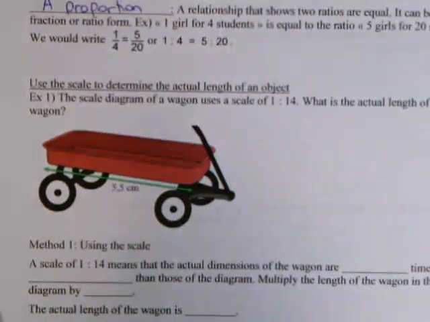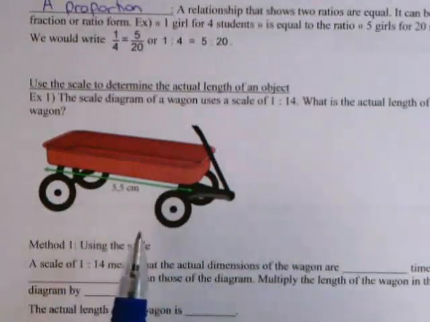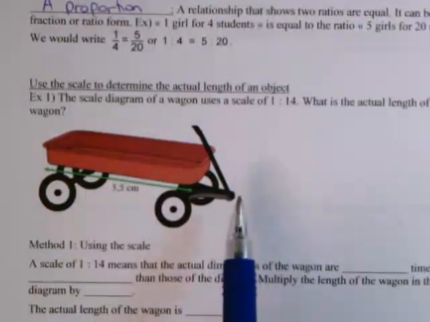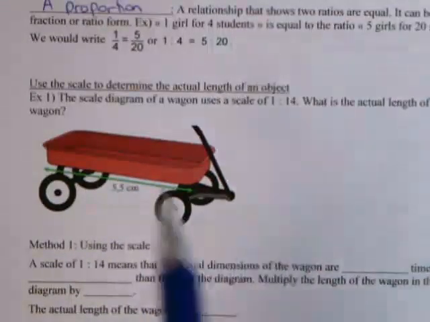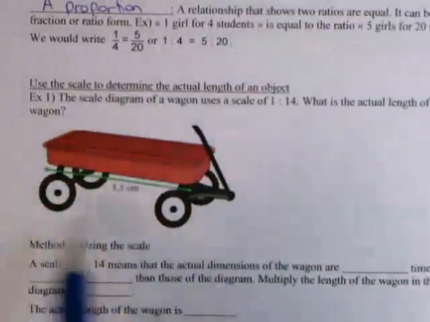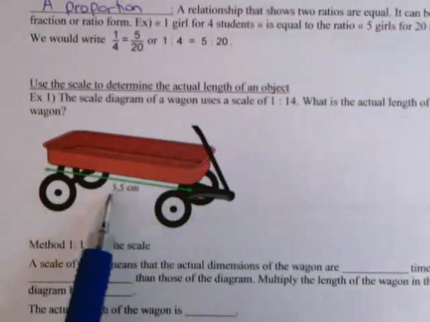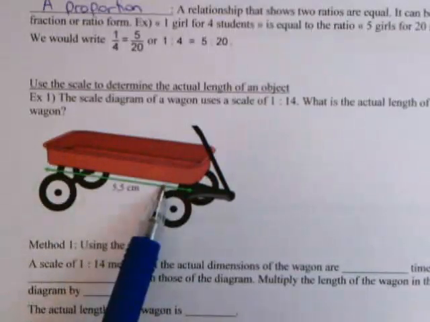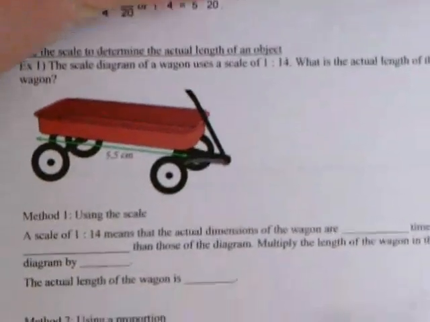So basically what that means is we are looking at a diagram here, okay? And so what they're saying is that obviously this wagon was created by somebody, and then somebody else decided they were going to go and draw this wagon here. Okay, and so the length of this wagon right now is currently 5.5 centimeters in this diagram. So we want to know, what did the original wagon, what was it measuring at?